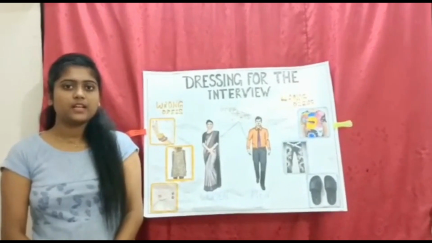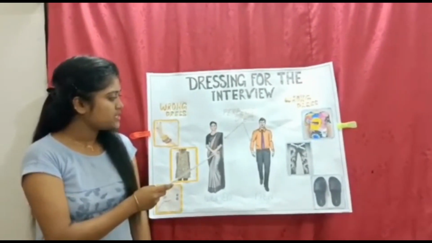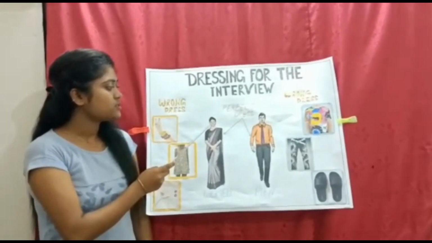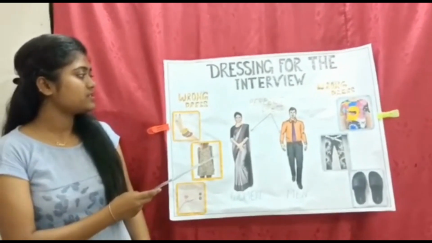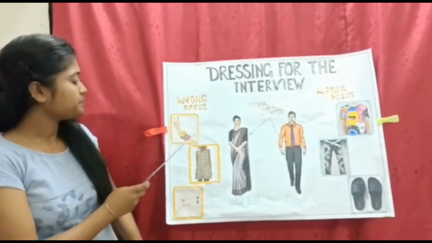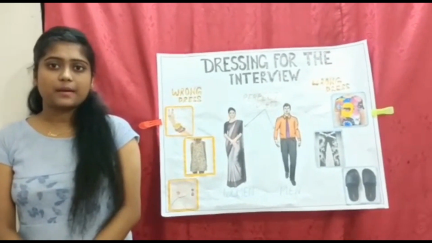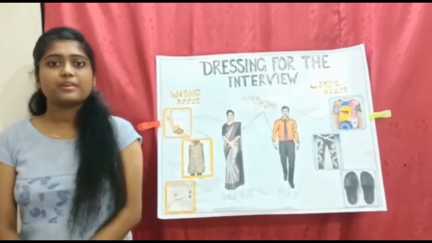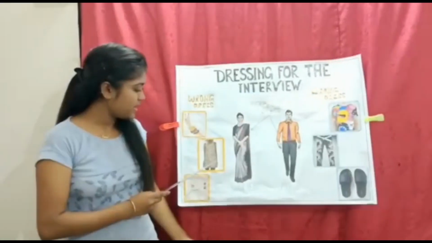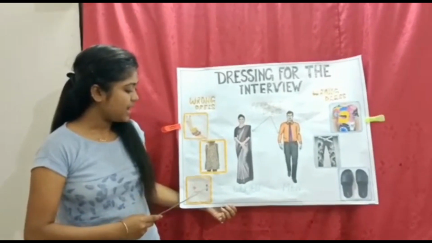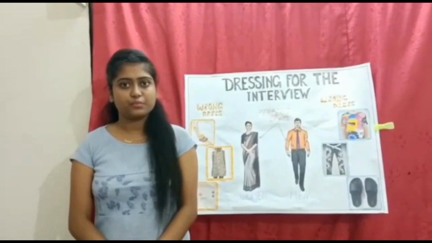For example, the woman can wear a decent color sari, an elegant watch, nicely combed hair, and simple earrings. In this poster you can see a woman wearing bangles, which make noisy and disturbing sounds during conversations. Western short dress and long earrings are inappropriate for the job interview.